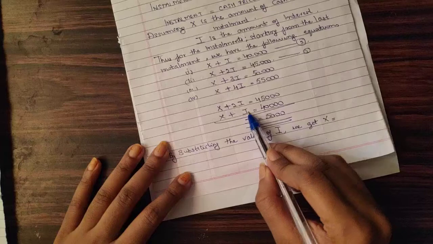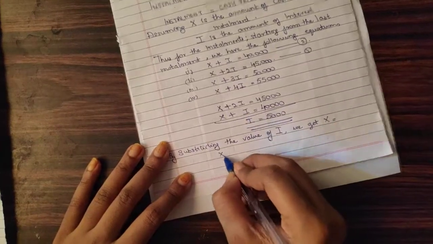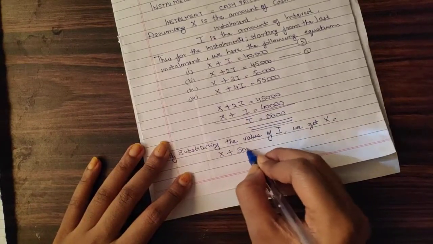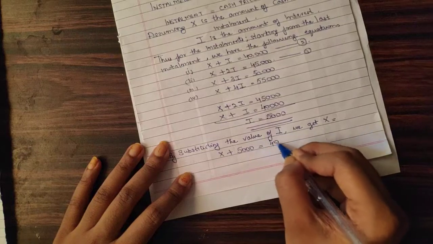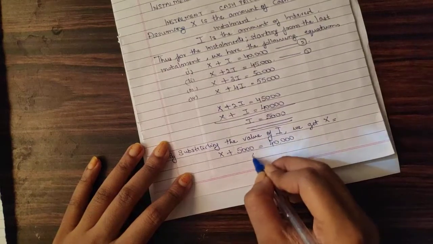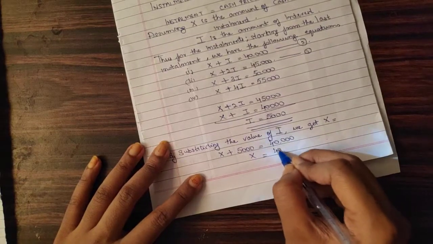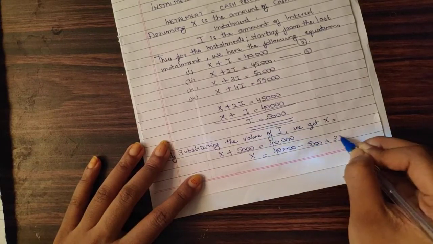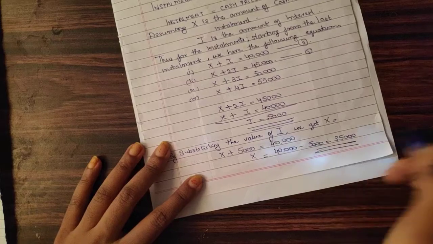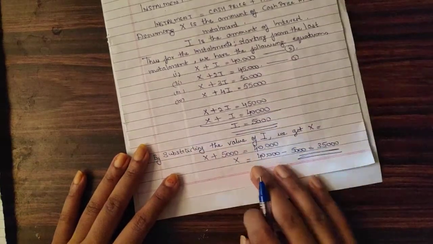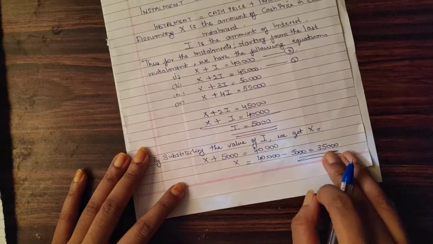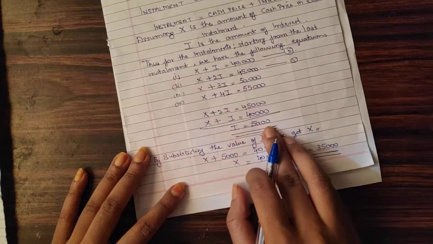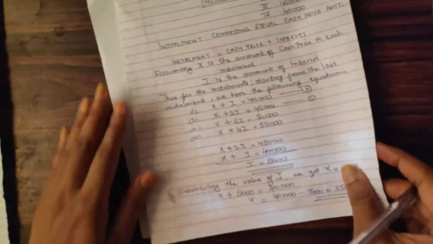So x plus 5,000 is equal to 40,000, so your x is going to be 40,000 minus 5,000, that will be 35,000. So your cash price will be 35,000 and the amount of interest will be 5,000.